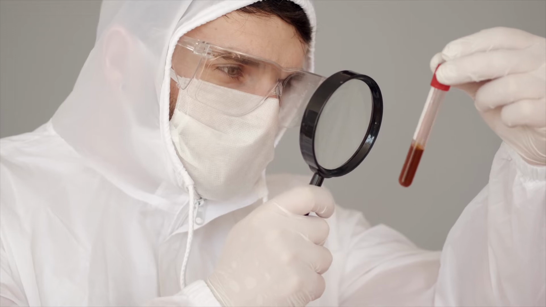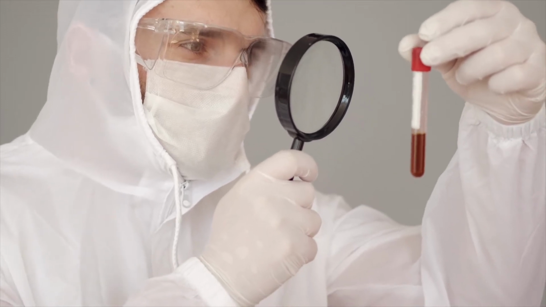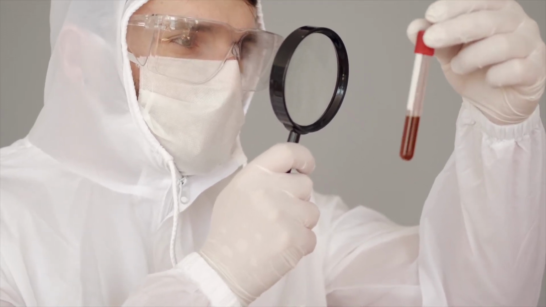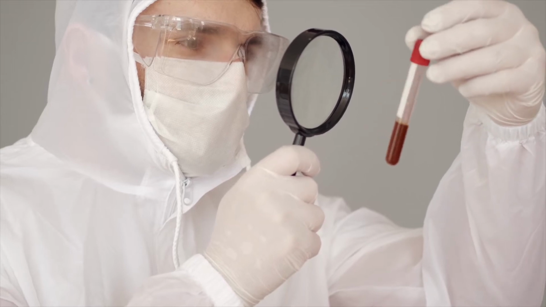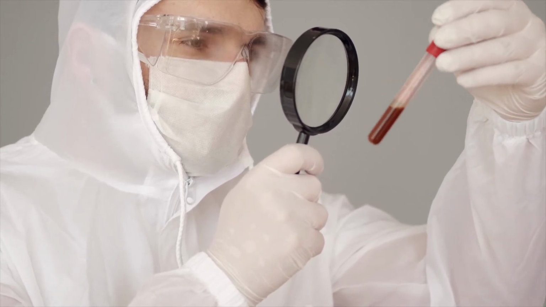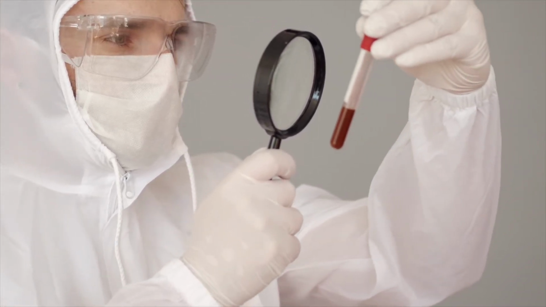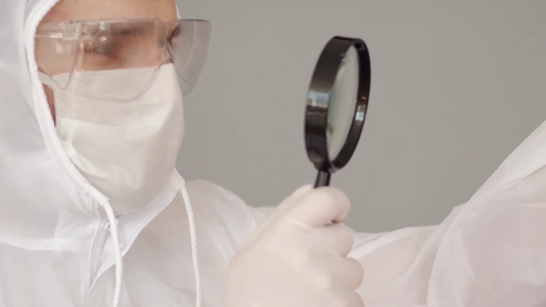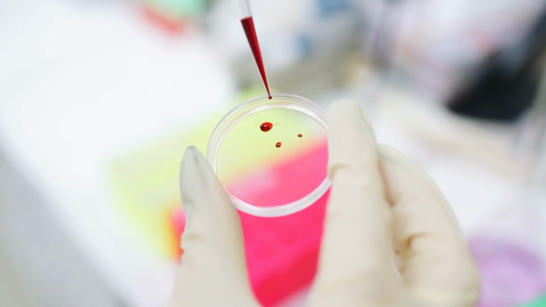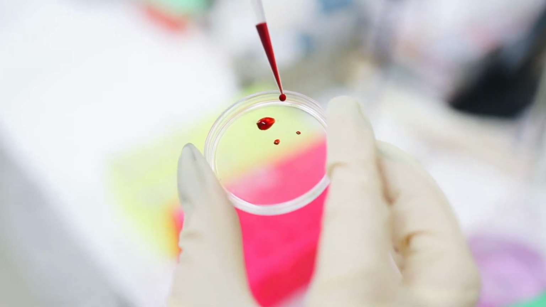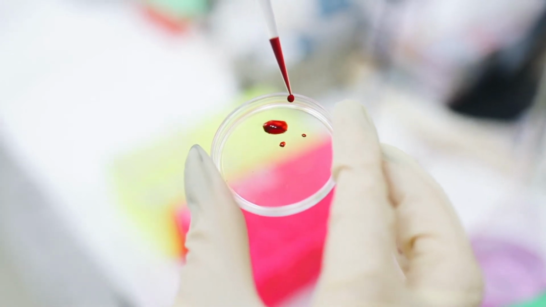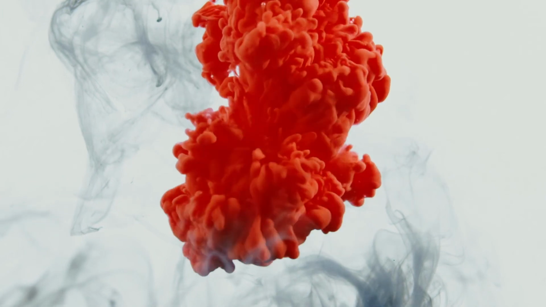So to put it all together, to determine a person's blood type, 3 things must be known. Do they have A antigens? Do they have B antigens? And do they have Rh factor? If a person has A antigens but no B antigens, and they do have Rh factor, their blood type is A positive. Likewise, if a person has no A antigens, no B antigens, and no Rh factor, their blood type is O negative. Incidentally, O negative is the universal red blood cell donor type.